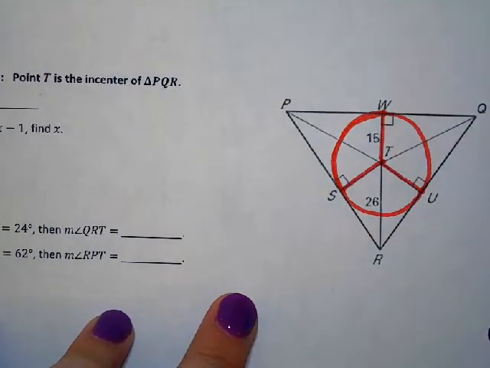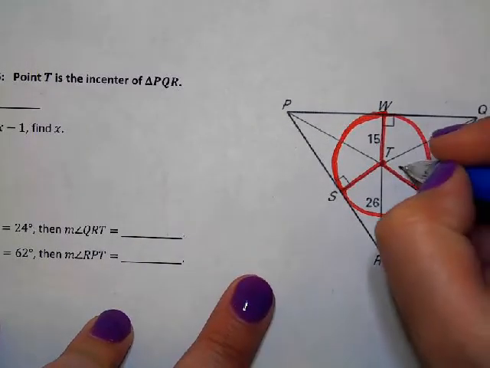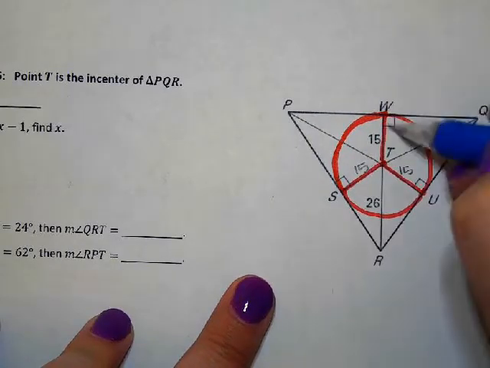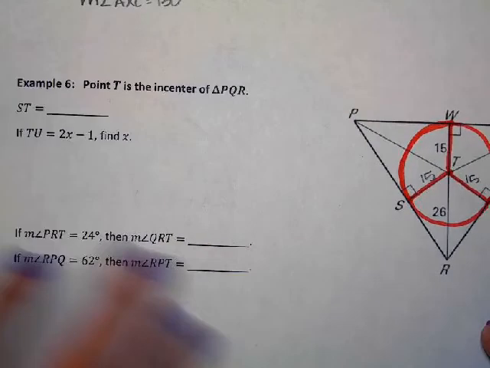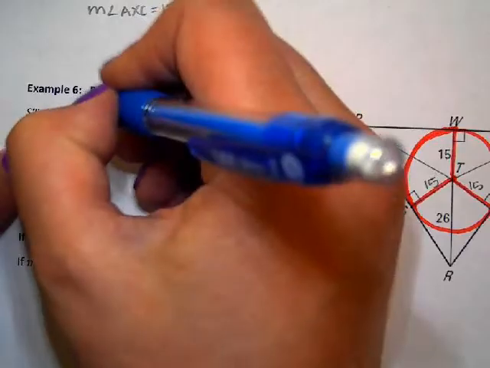Okay, so I went ahead and I labeled each radius as the same. So, what's the length of ST? And what's the length of TU? So I've got 15 equals 2x minus 1. And then I can go ahead and solve for x.